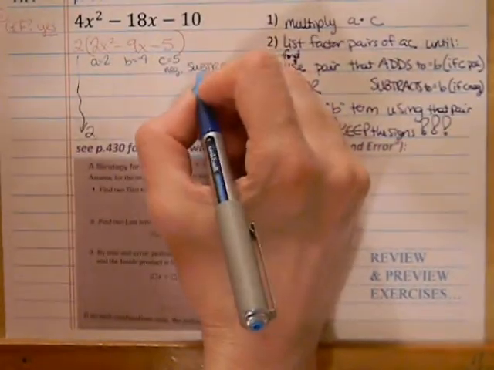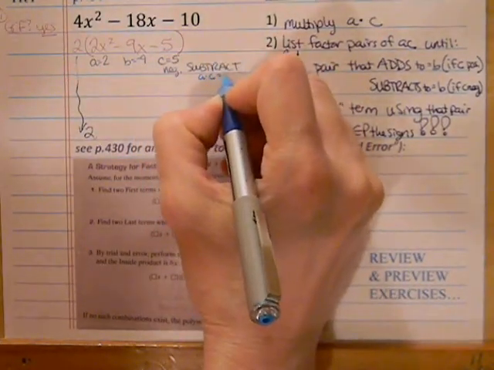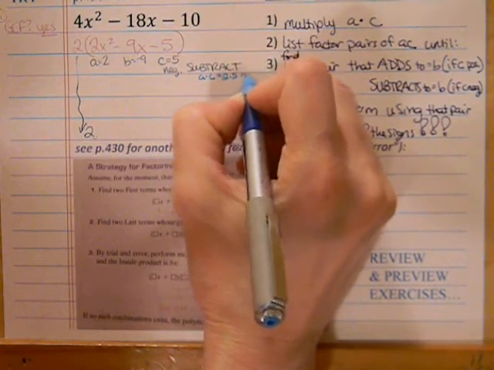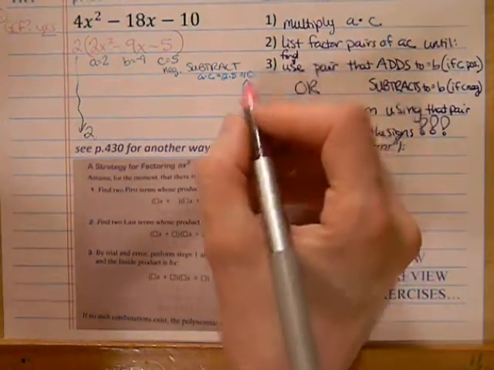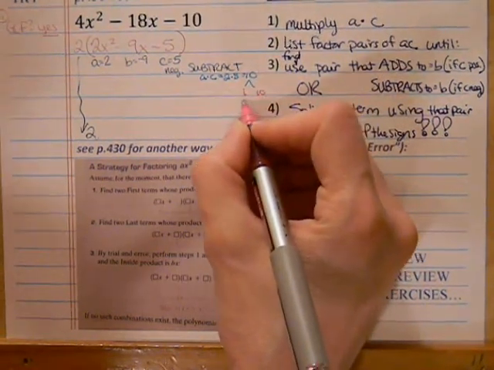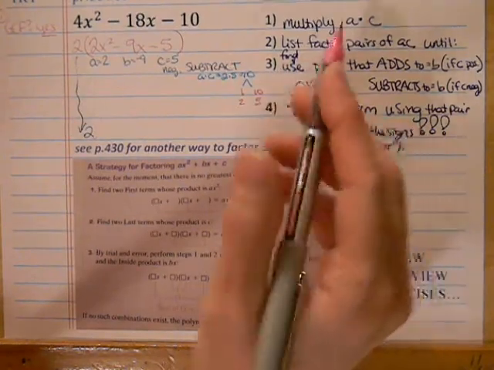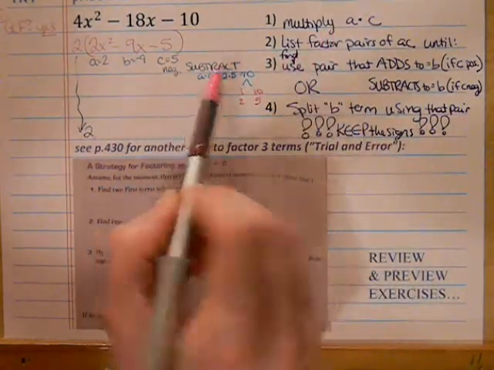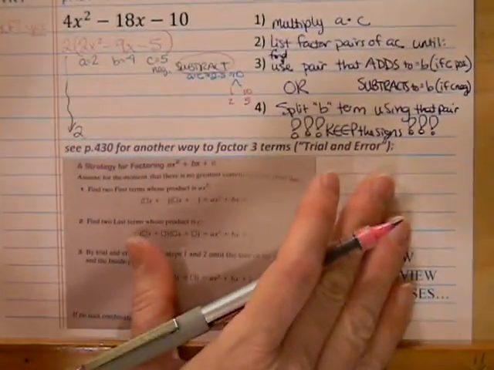So we start with our A value times our C value, which is going to be 2 times 5, which is 10. And then we're going to split that into pairs. What multiplies to give us 10? 1 times 10, 2 times 5. And we are attempting to subtract to get -9.